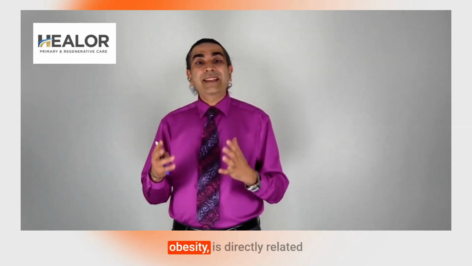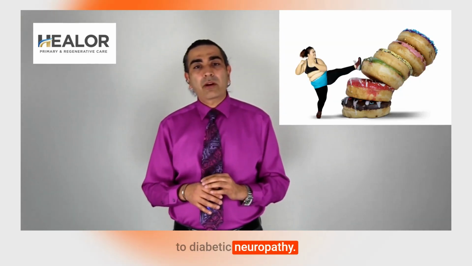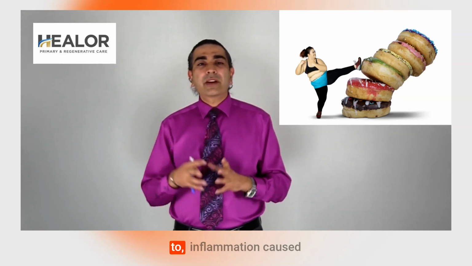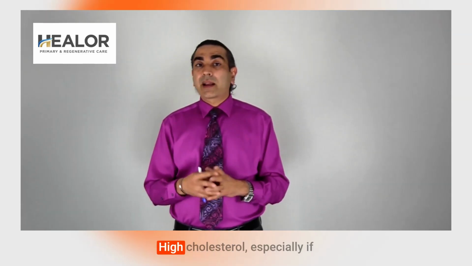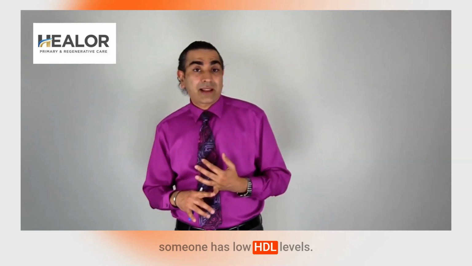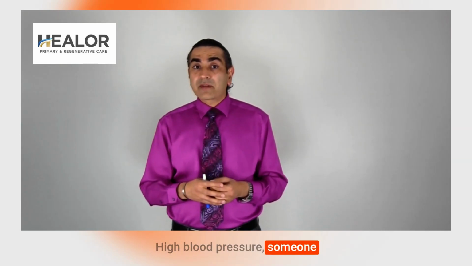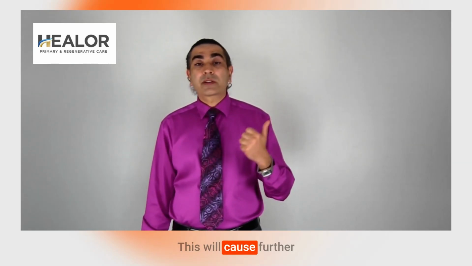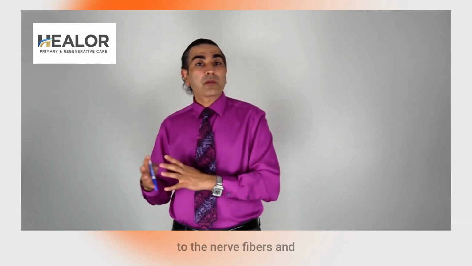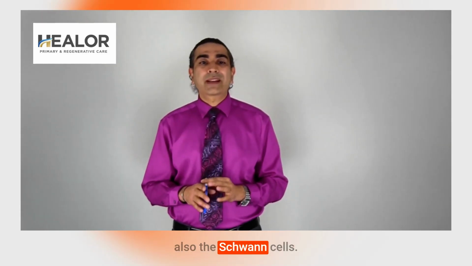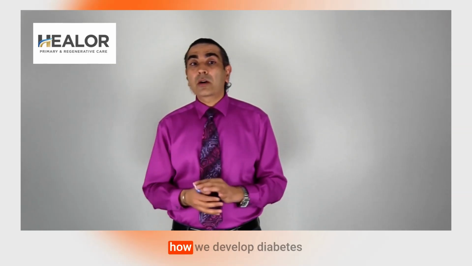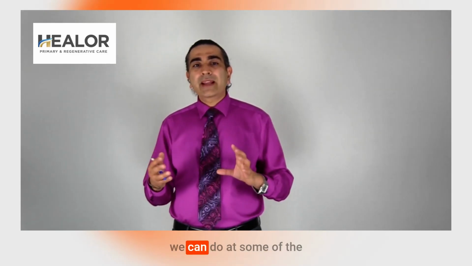Someone who's overweight: obesity is directly related to diabetic neuropathy. This is thought to be secondary to inflammation caused by insulin resistance. High cholesterol, especially if someone has low HDL levels. High blood pressure, someone who has uncontrolled hypertension. This will cause further spasm and damage to the microcirculation, may restrict blood flow to the nerve fibers and also the Schwann cells.